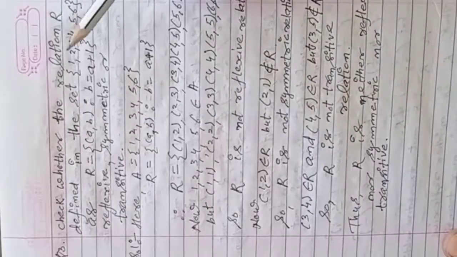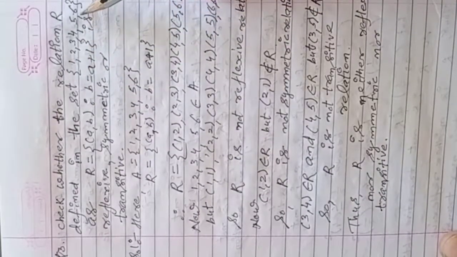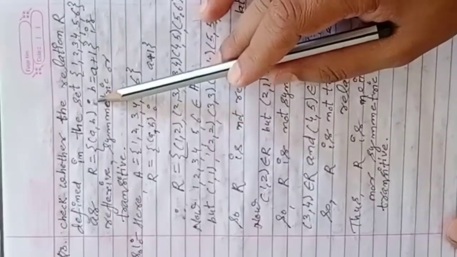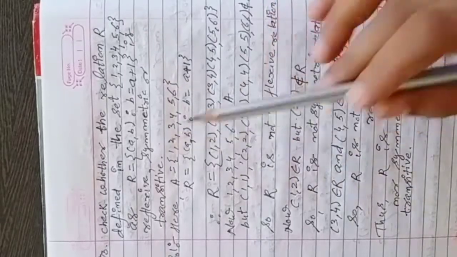Question number 3 we have: check whether the relation R defined in the set {1, 2, 3, 4, 5, 6} as R = {(a, b) : b = a + 1} is reflexive, symmetric or transitive.